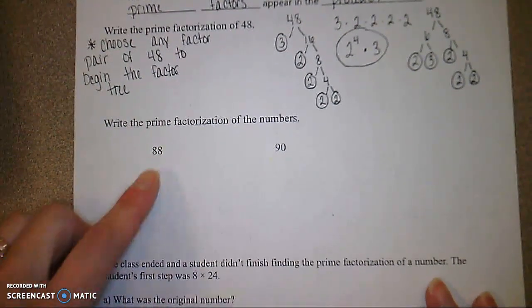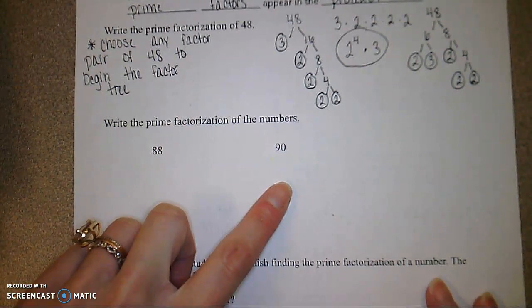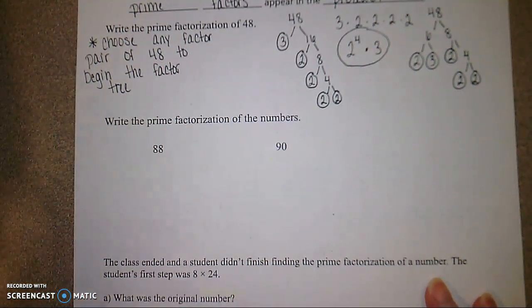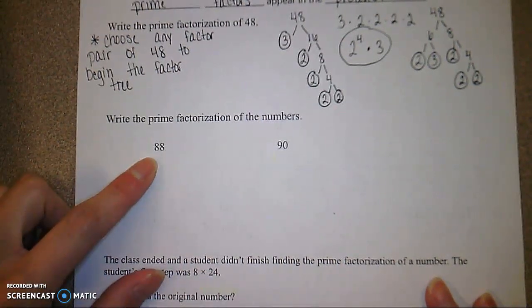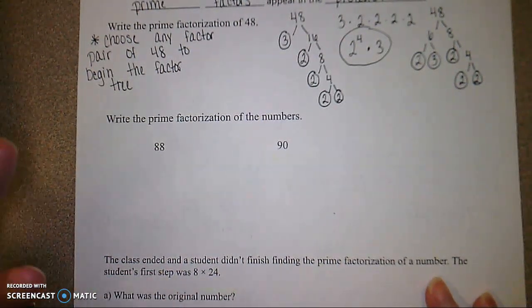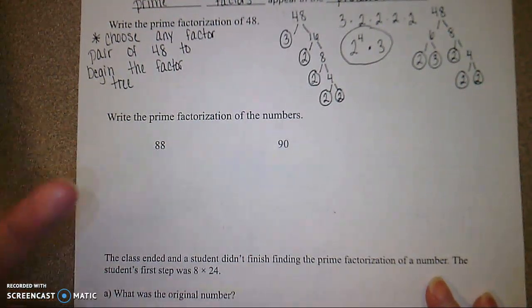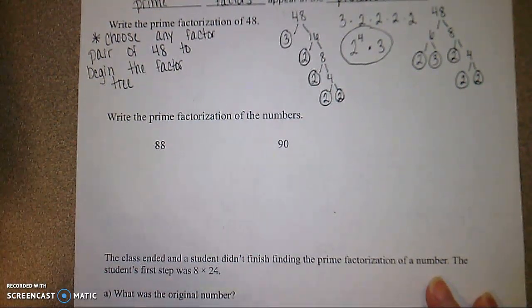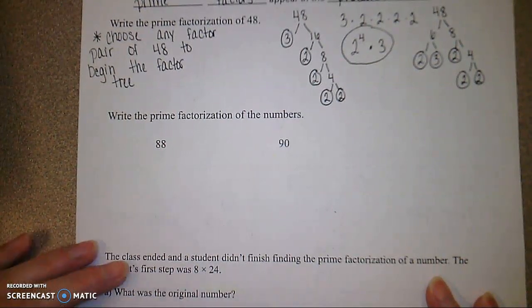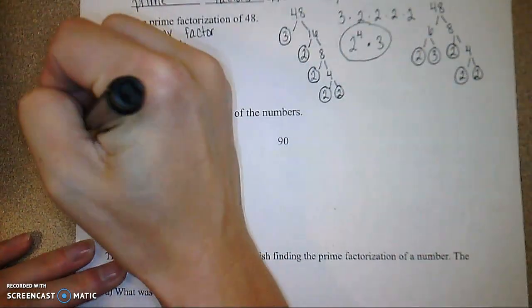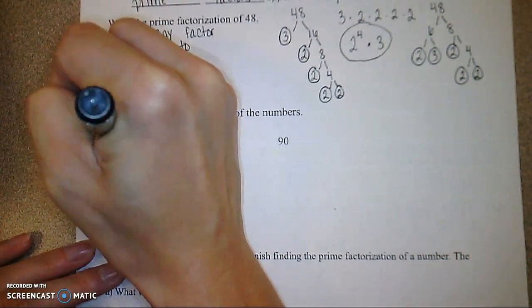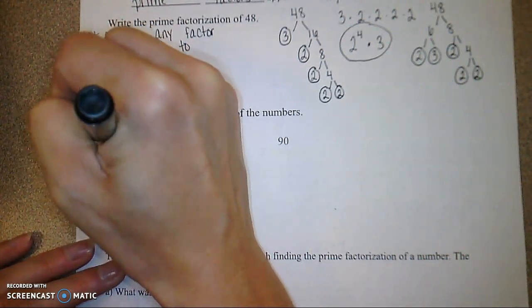Go ahead and pause your video, and I want you to try 88 and 90. Remember, you can use any factor to start with. If you weren't quite sure of the factors, for example, 88 you know is an even number, so you can do 2 times whatever that factor would be. 90 is also an even number, so you could start there. 90 does end in a 0, so you know 10 and 5 are factors that you could use as well. So go ahead and pause your video and try those on your own.